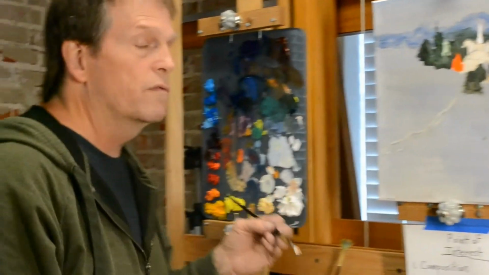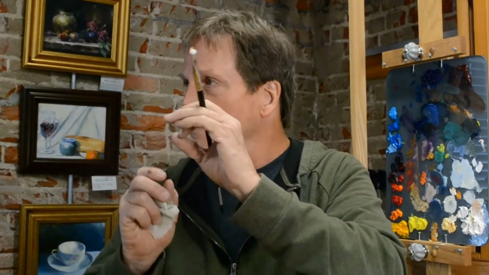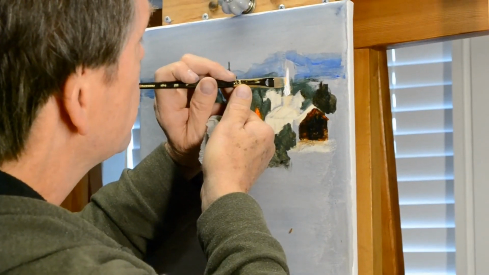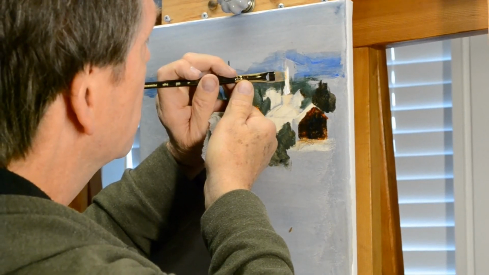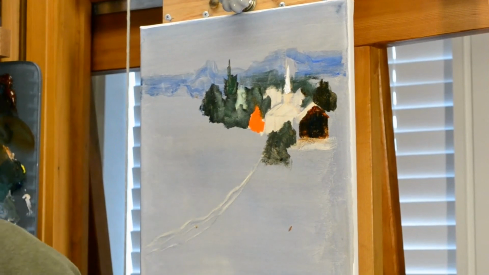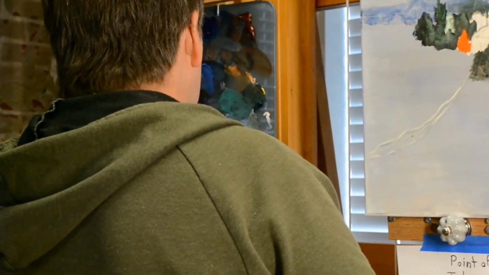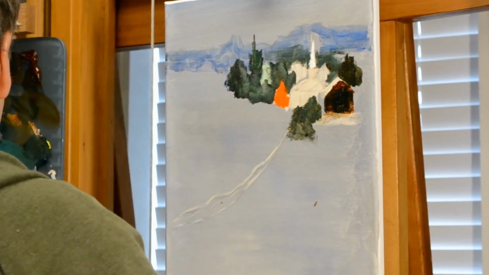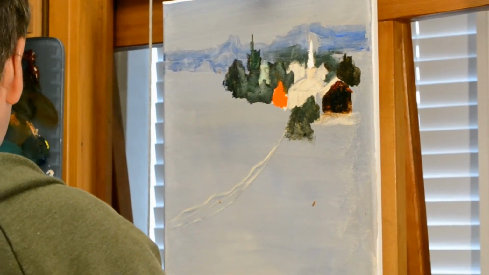There's something referred to as broken color, where it's not fully mixed and there's little bits of the color in there instead of finely mixed. And if I put just a little spark, whoops, it's not coming off. I'm extracting. I'm going to get a little bit more of the orange.